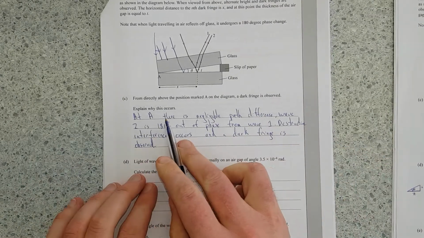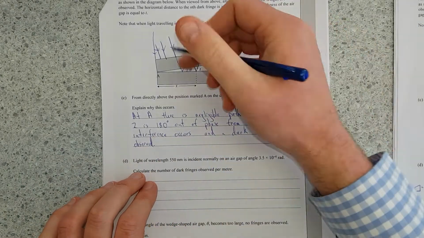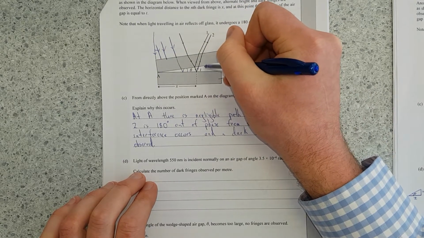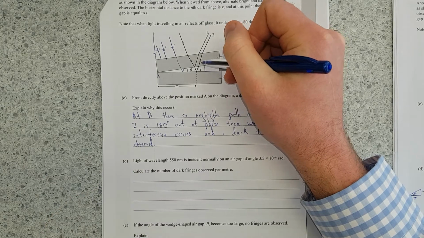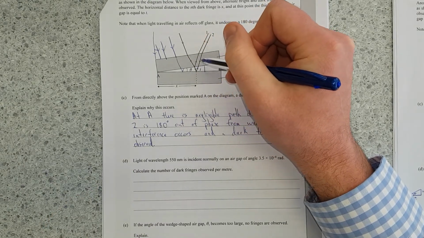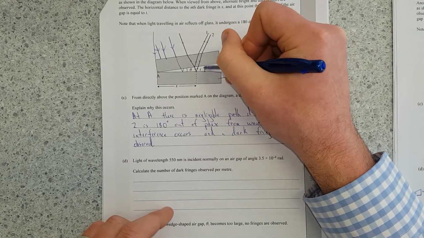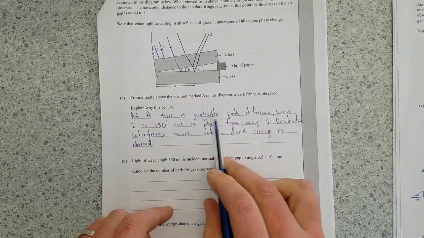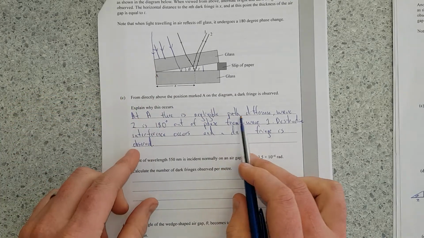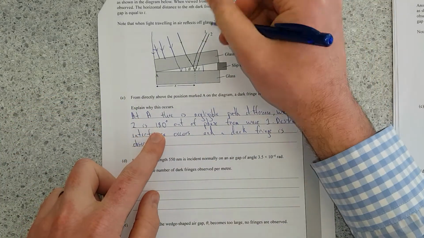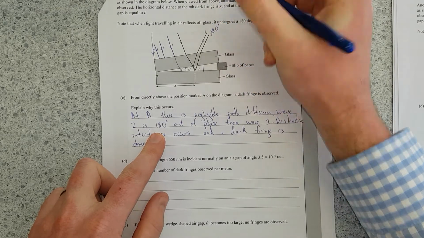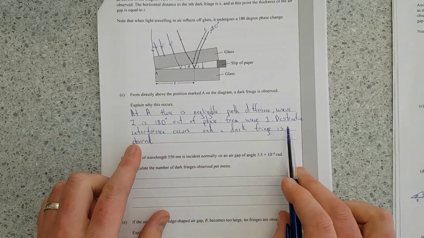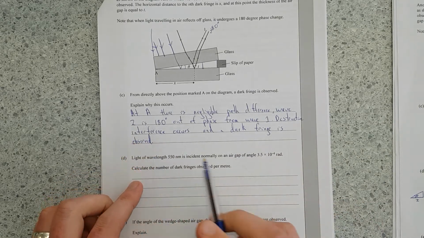So I've said at A there is negligible path difference because this distance here, from here to here, so here's T, this distance here, assuming it's really, really small and you can just pretend it's T, from here to here is half the path difference because you've got to go there and back. At A there's like no path difference, it's basically crammed together. Wave 2 is 180 degrees out of phase, so this one here is 180 degrees out of phase because that's the one that flips on the air to glass boundary. From phase 1, destructive interference occurs and a dark fringe is observed.